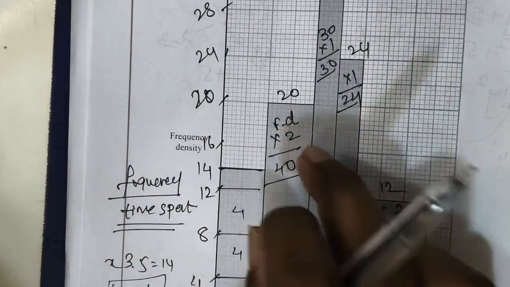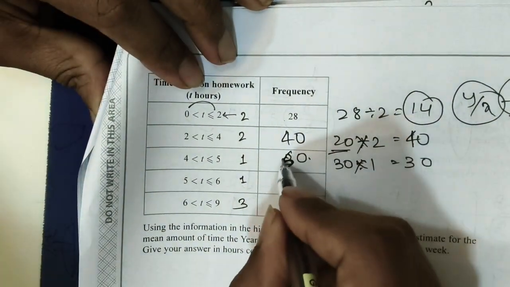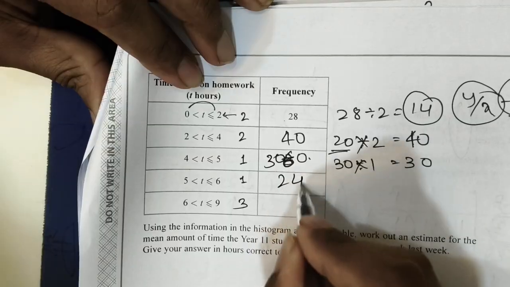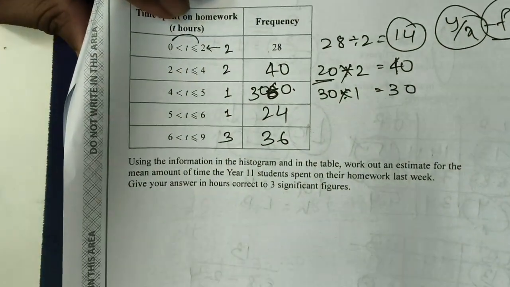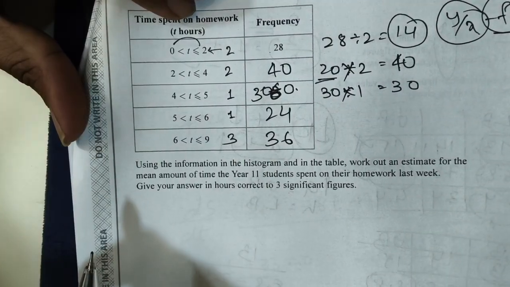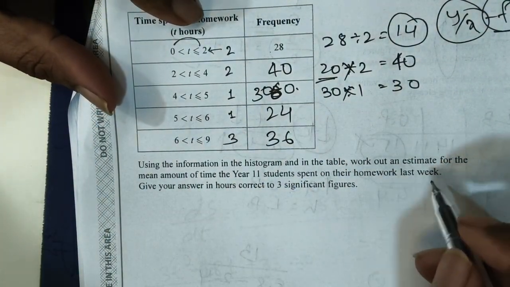Correct? So 40, 30, 24 and 36 are going to be my frequencies for this chapter. Correct? So now what I'm trying to say, information histogram, work out an estimate for the mean amount.